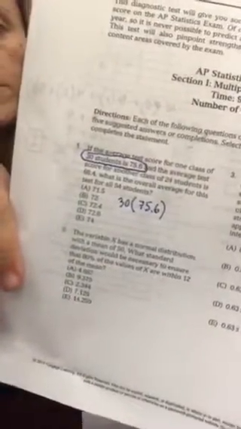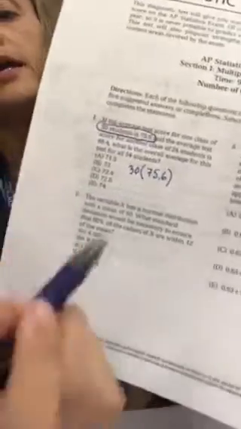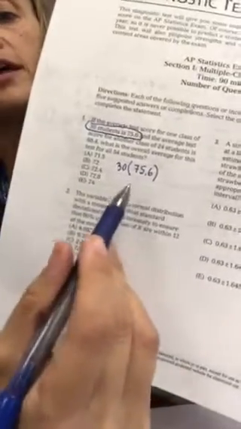So on my paper, I'm going to multiply 30 times 75.6, because that would be the total score of all of those 30 students. And again, I could divide by 30 and I'd get an average of 75.6. Now, another class of 24 students got an average score of 68.4.